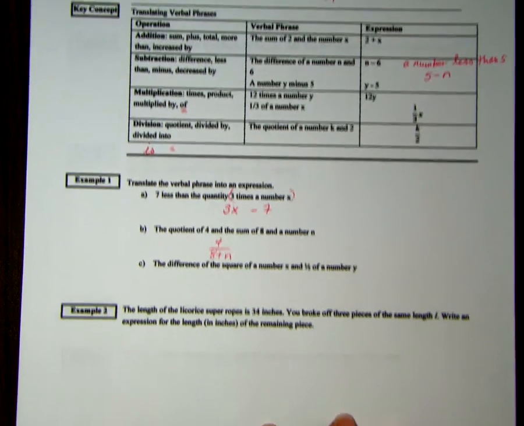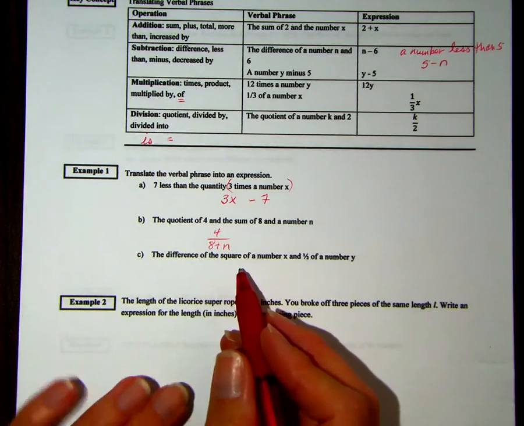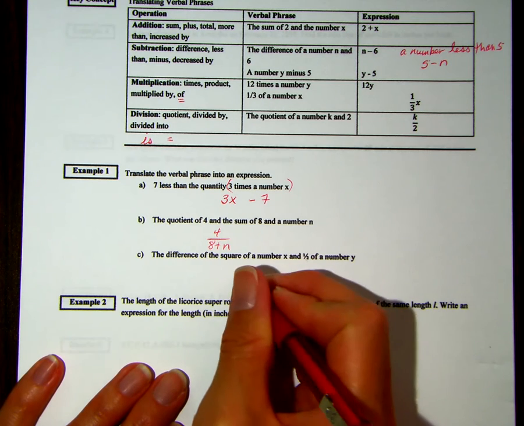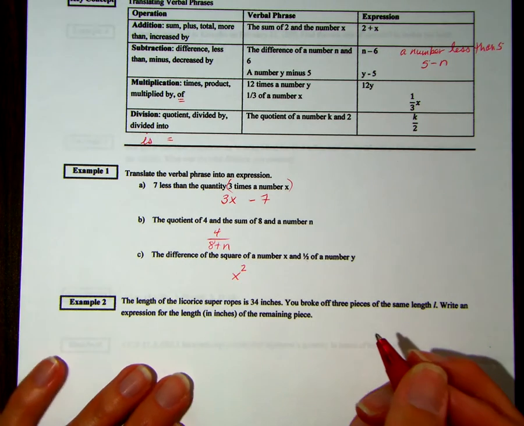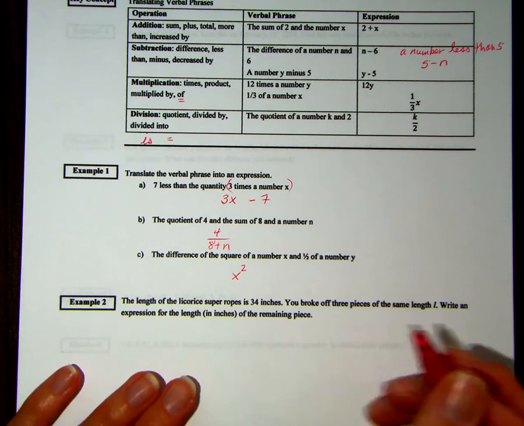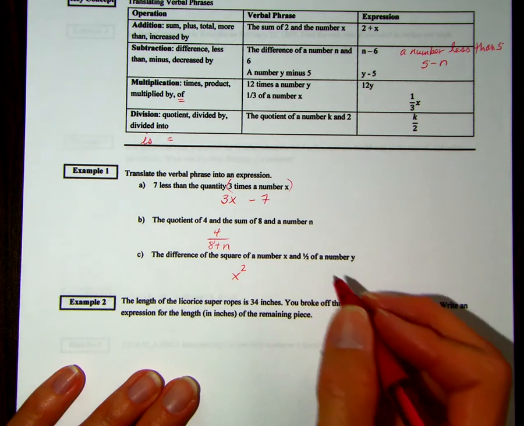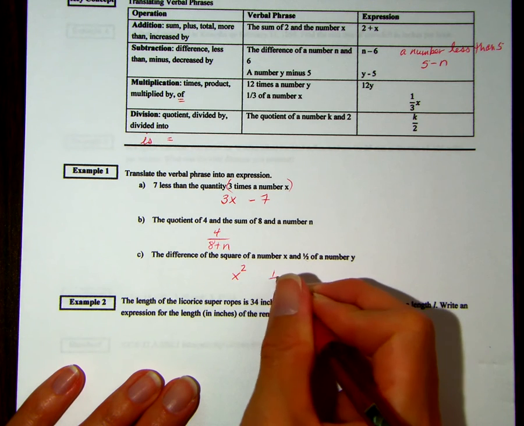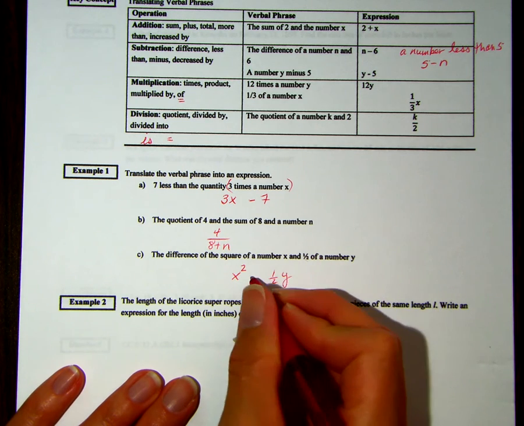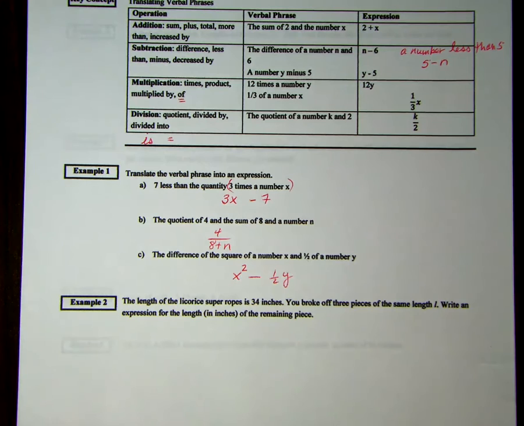The difference of the square of a number, so that would look like x squared. Remember, that's a key word for square, also to the power of 2. And half a number y. So 1/2 y. But we want the difference of, so I'm going to put a minus sign.